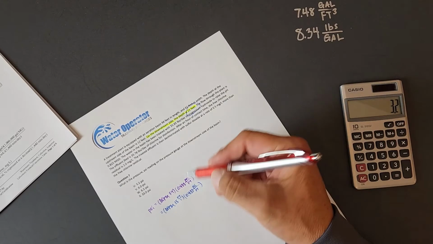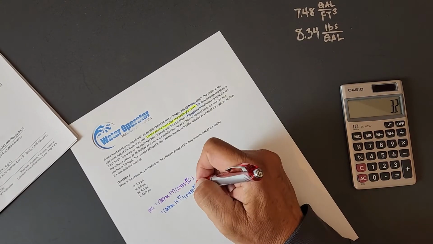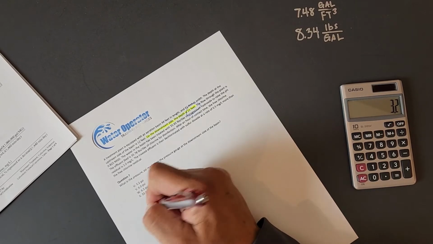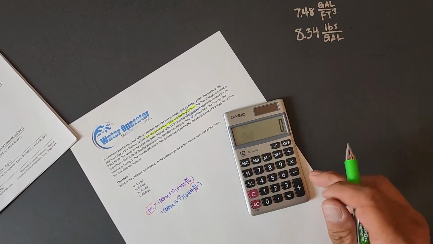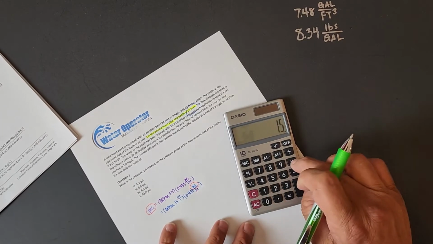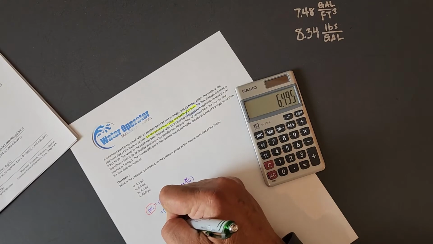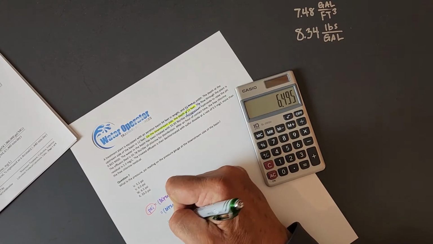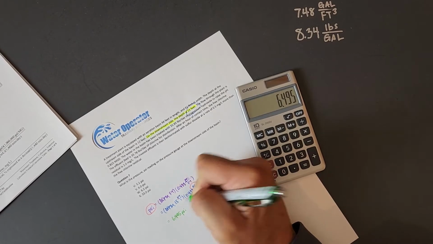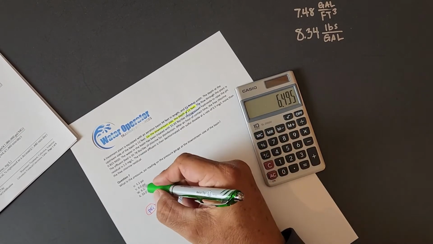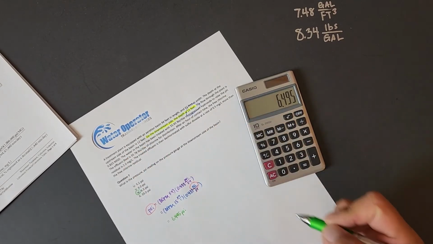I can cross cancel. I need to get rid of feet, can cross cancel that. I'm left with PSI. This is the unit of measure we're looking for. Let's multiply that out. 15 times 0.433 is going to equal 6.495 PSI. The best answer is 6.5 PSI, W.